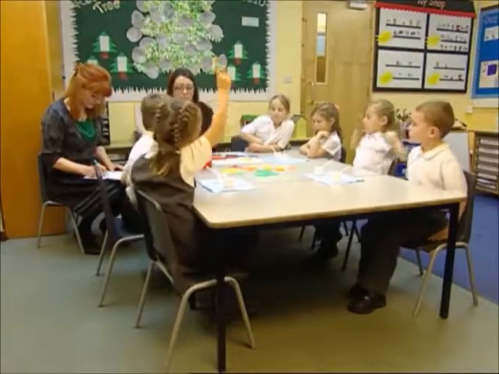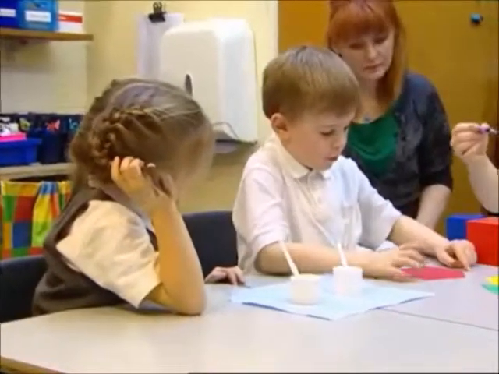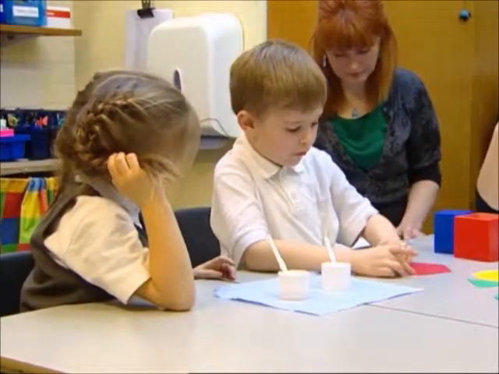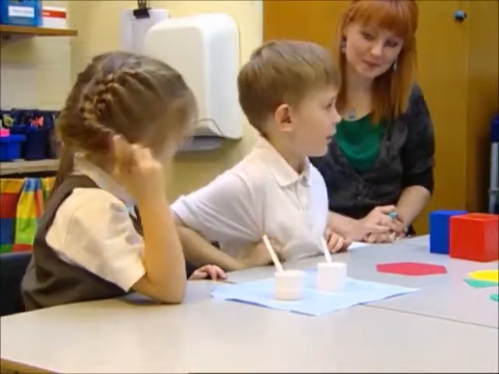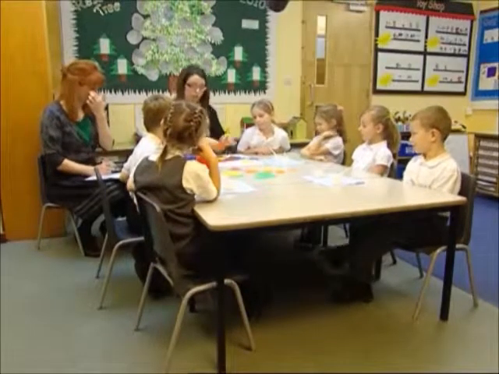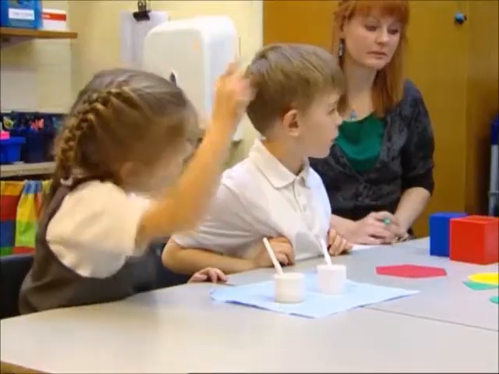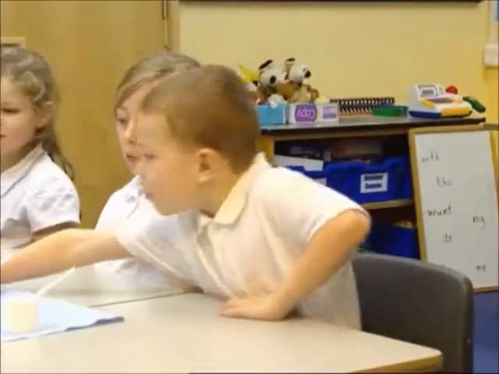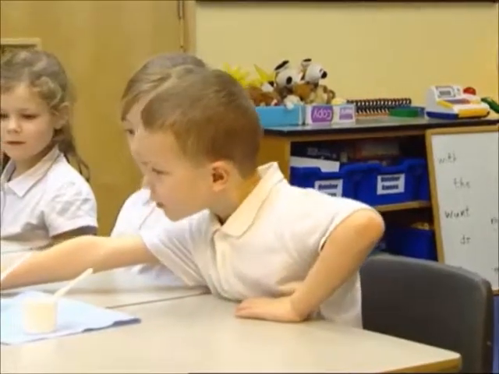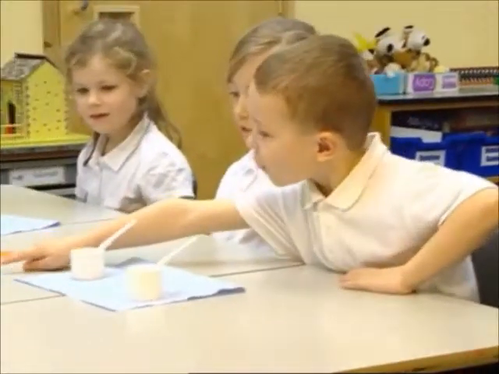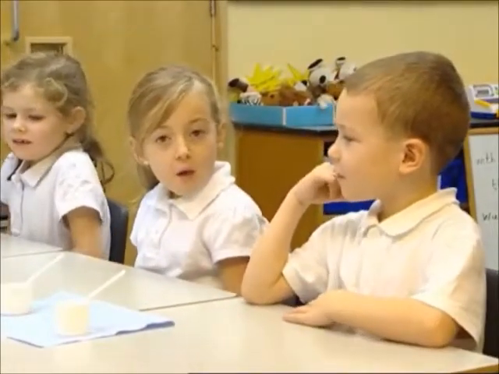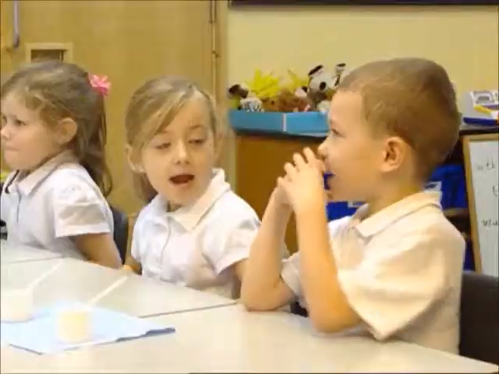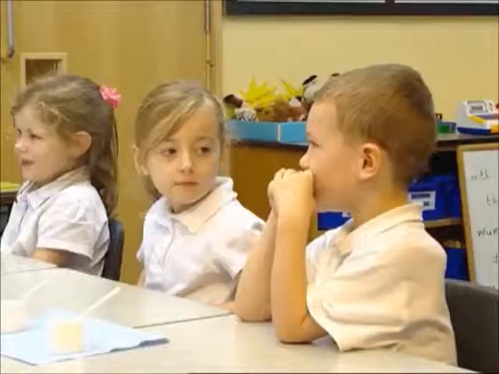How many sides does that one have, Lewis? 1, 2, 3, 4, 5, 6. 6 sides. So what shape's that? Hexagon. That's a hexagon, isn't it? What's that, Ryan? Count the sides with me. 1, 2, 3, 4, 5. What's a 5-sided shape called again? Hexagon. Oh, get that X out of there and it's pentagon.